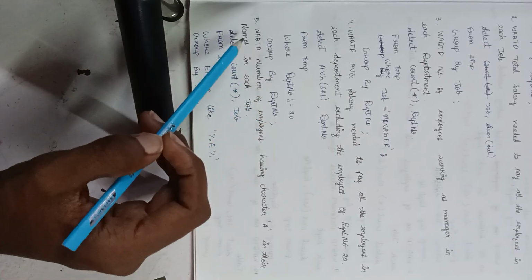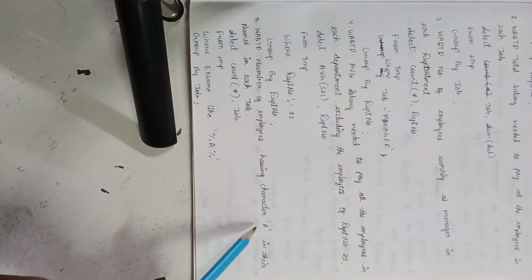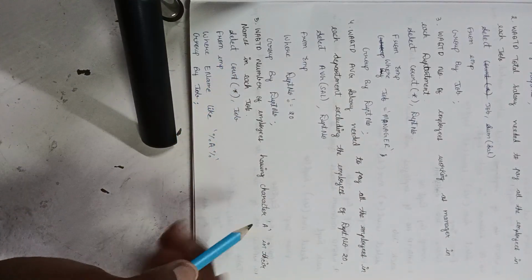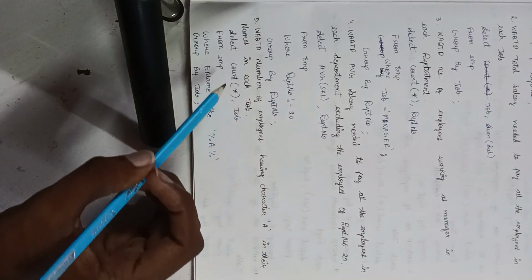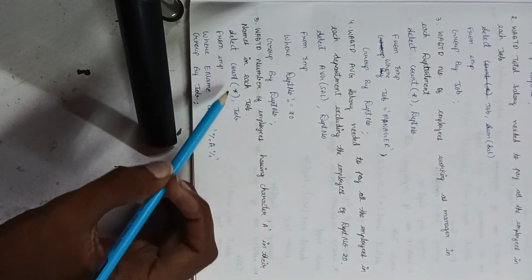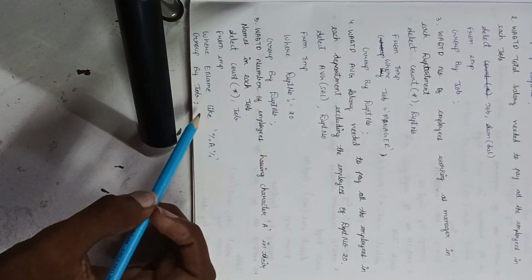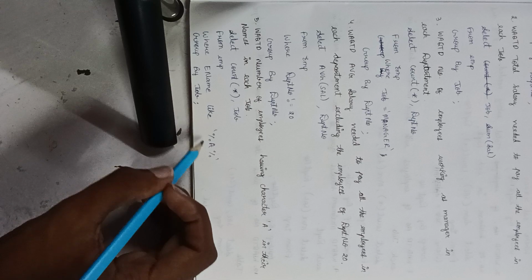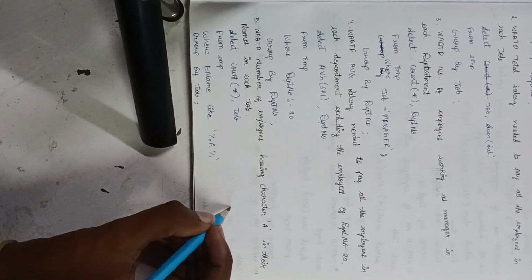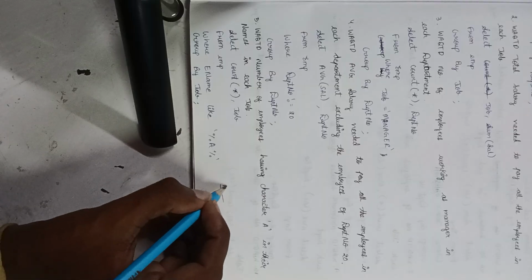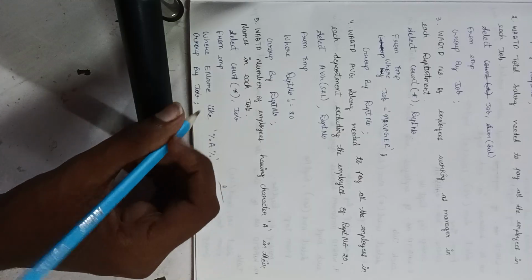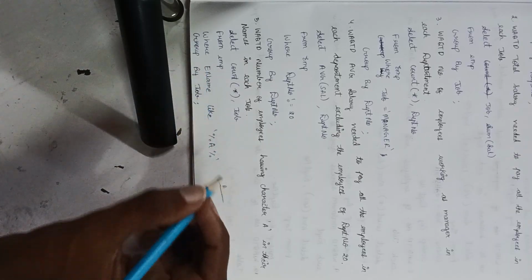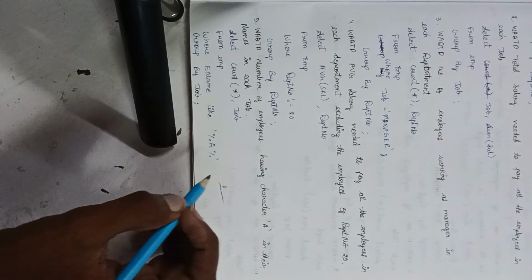Write a query to display number of employees having character A in their names in each job. Here we have character A, so we can use a LIKE operator. So select count of asterisk comma job from EMP where ename like percent A percent. So wherever the A is present in the employee name, it will be displayed and the condition will be filtered. Then group by job. So I am grouping by the job.